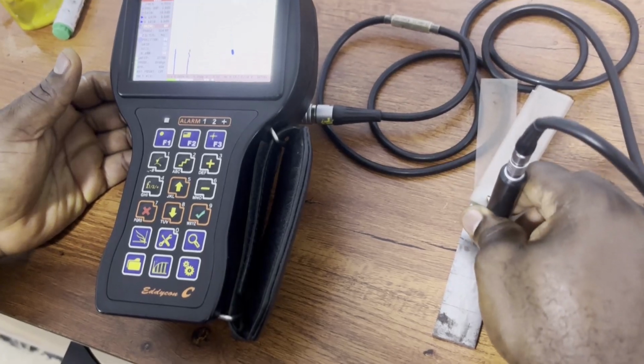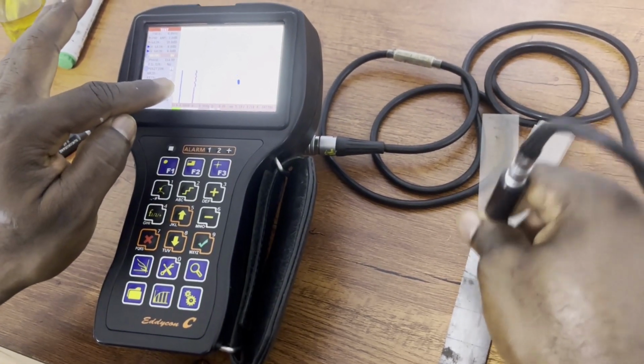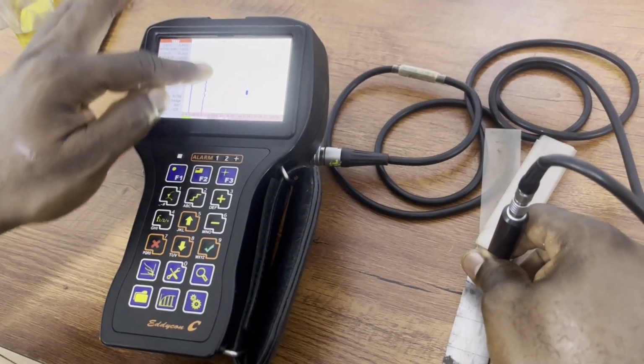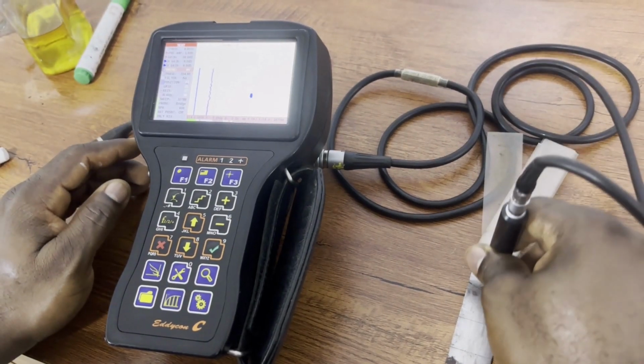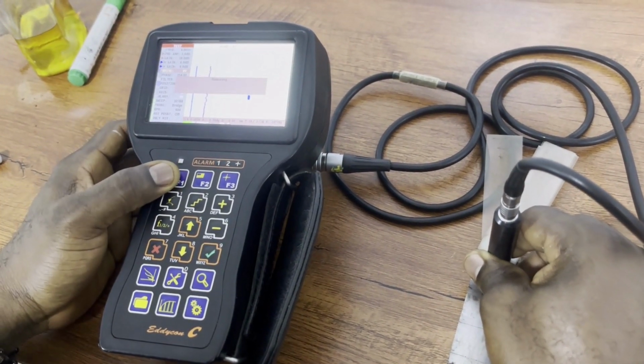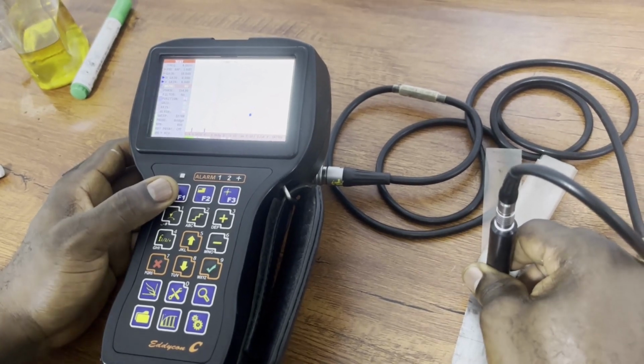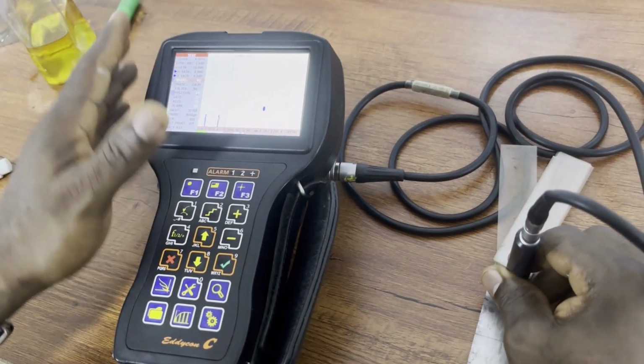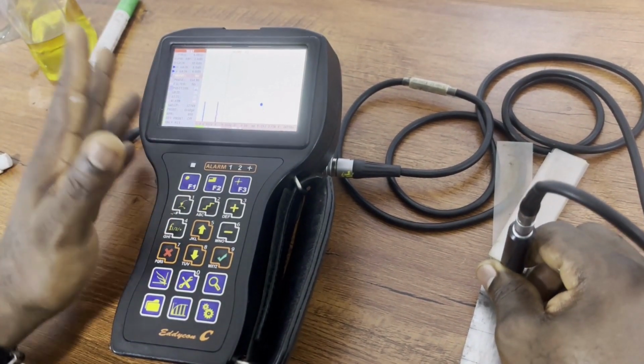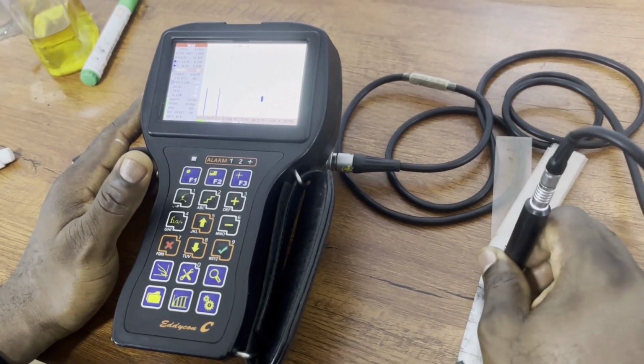You can see that though I have not set it, you can see some changes on this time base. I balance again. This machine is not calibrated, so there's a whole lot of things that are wrong with the way it's displaying. We'll correct them as we go on.